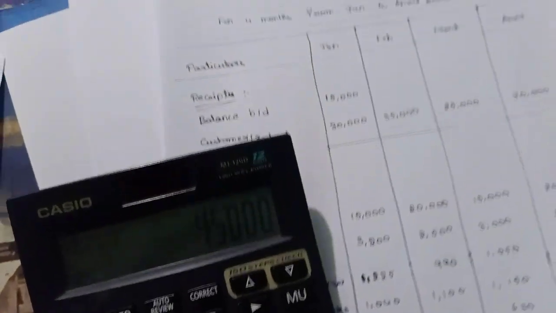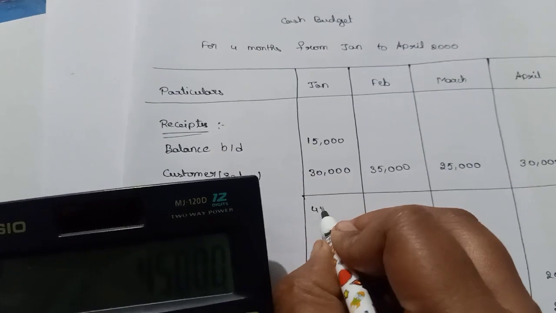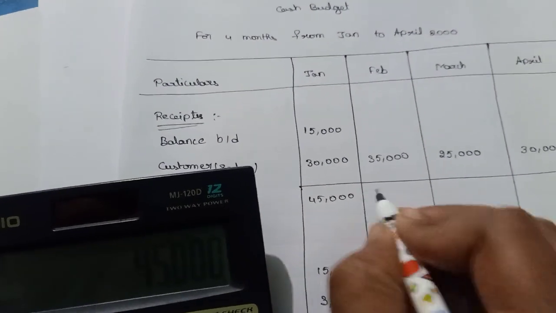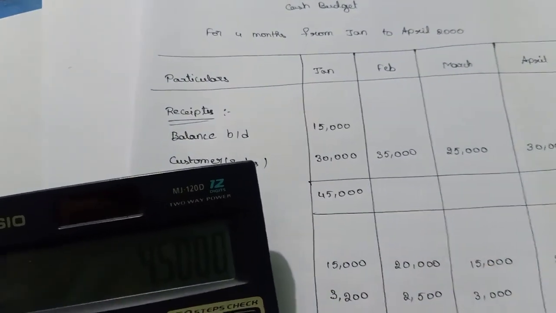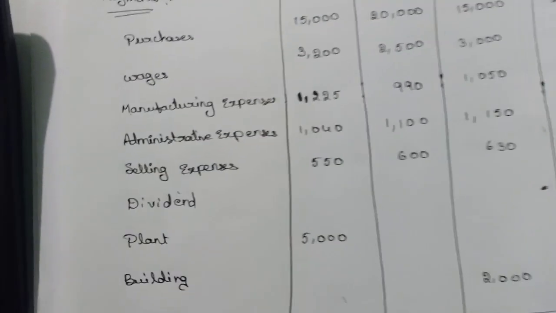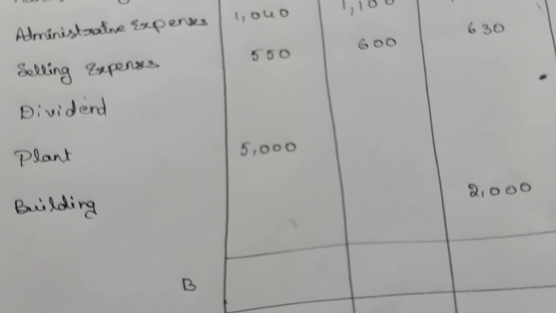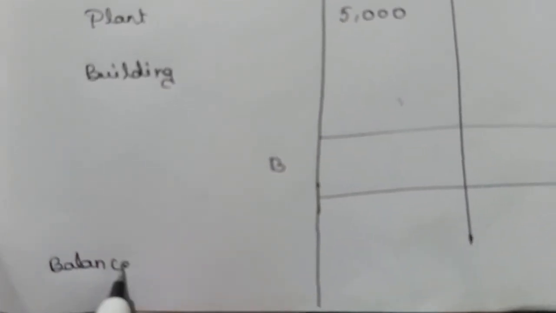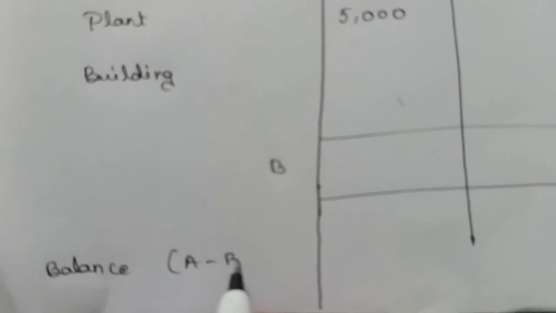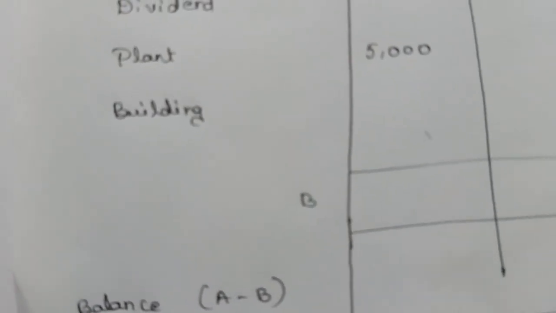That is the total amount, 45,000 here. So this one is the B. You have to mention the balance, A minus B. Okay, we have to see here the total.